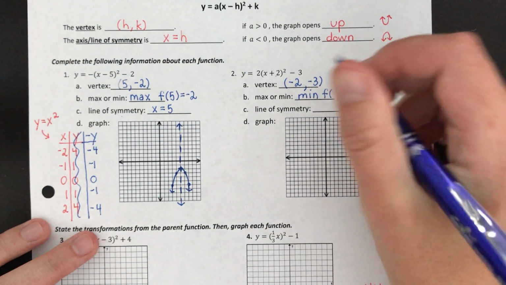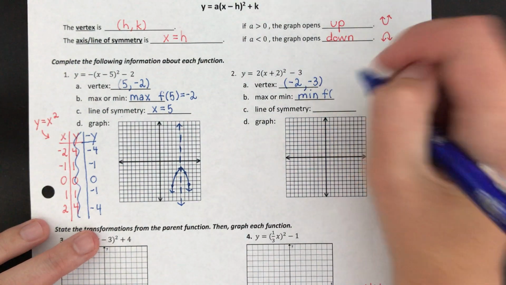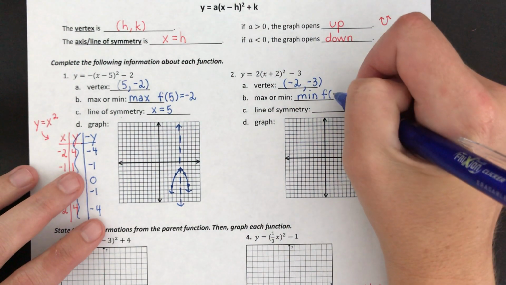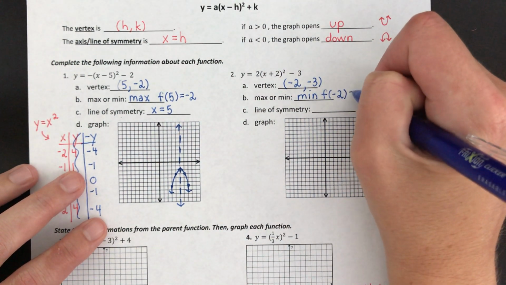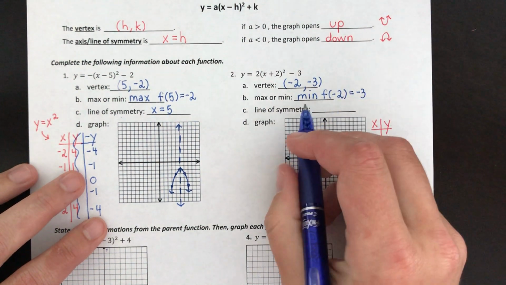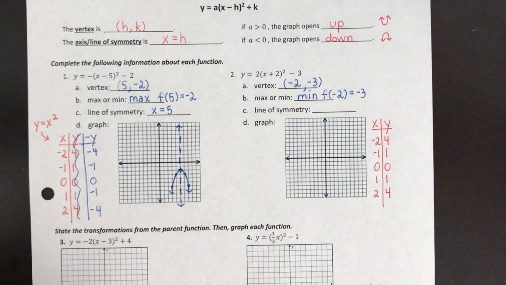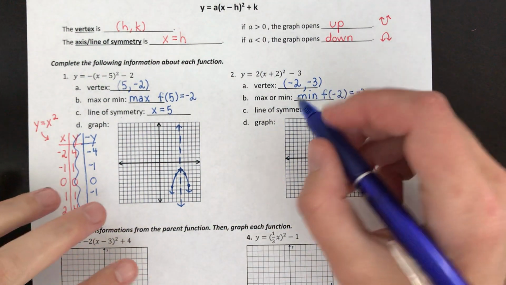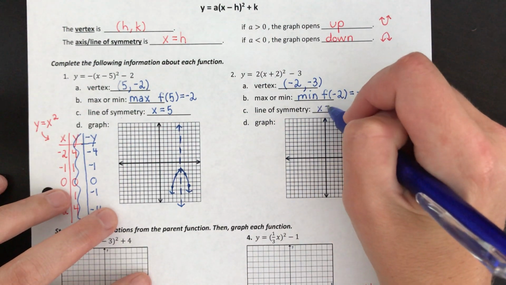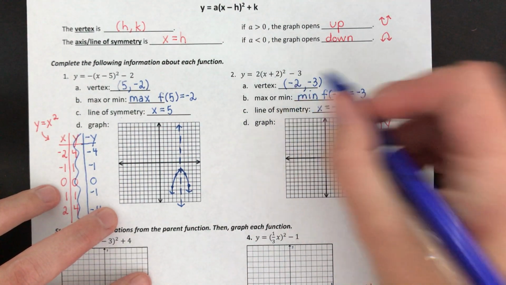And so the vertex is going to be the lowest point, the minimum. If I have no boundary, then I assume it means just talk about the whole entire graph. So throughout the whole entire graph, we have a min at f of negative 2 equals negative 3. We don't have a max, and when we get the graph, I'll show you that again. My line of symmetry is x equals negative 2, the x value of the vertex.